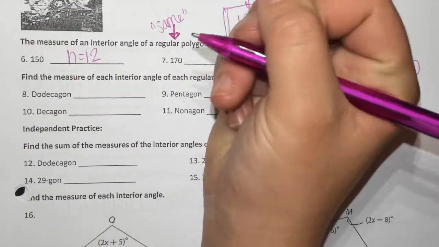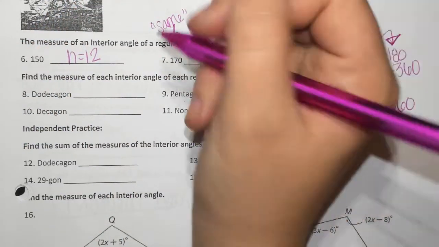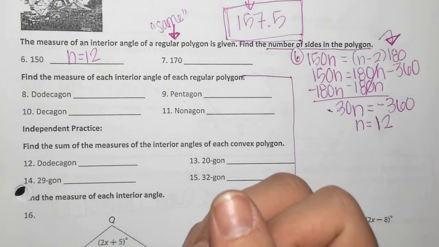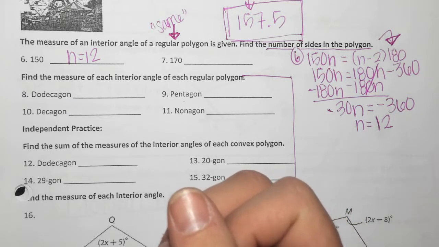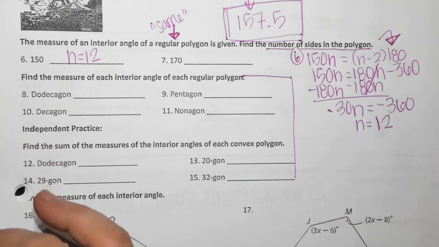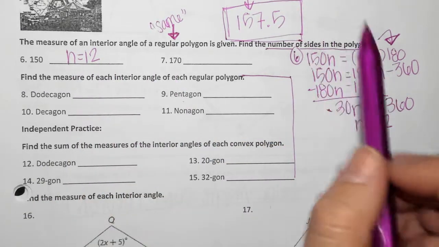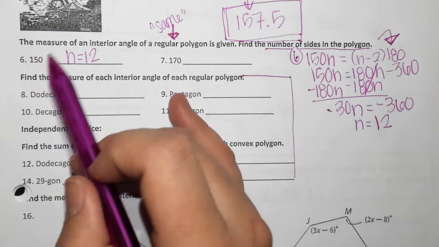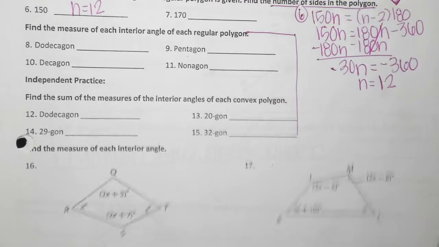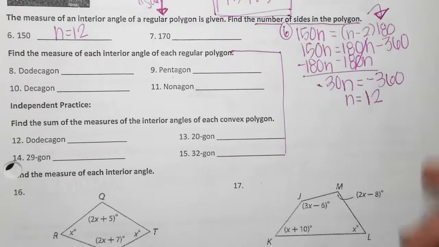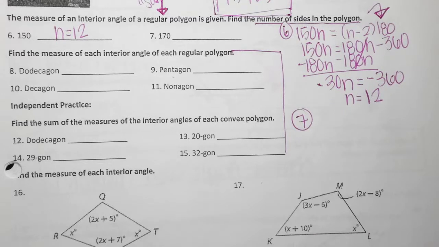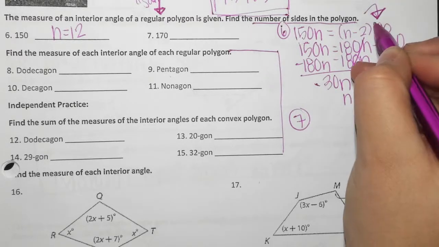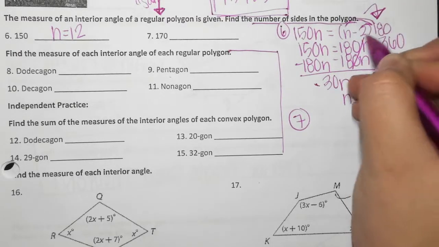If you want to check yourself, you can. How would I check myself on this one? Go ahead. Plug it into what, Kalia? 12 into the n minus 2. But then what would I have to do, Melody? If I found the sum, I'd have to divide it by the sides, because this is each one, right? Okay. Try 7. Same scenario, different number. Where did you get that 360? Because I distributed this 180 to n and to 2, and 180 times 2 is 360.